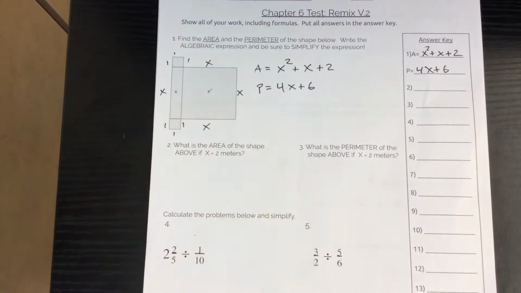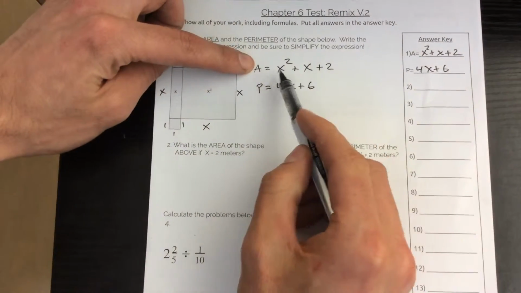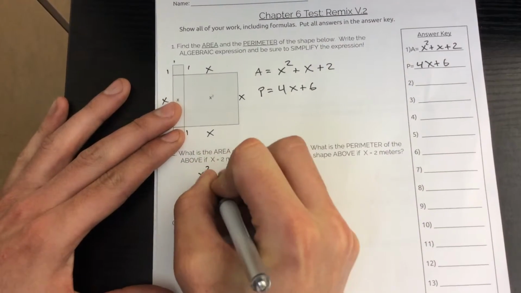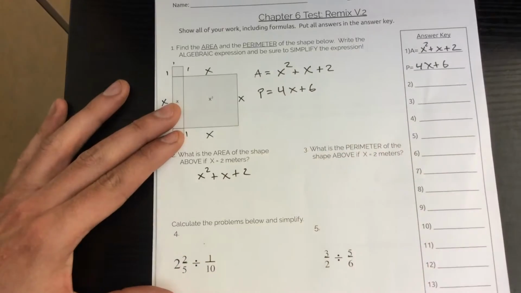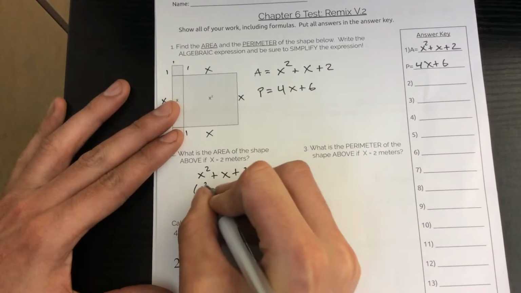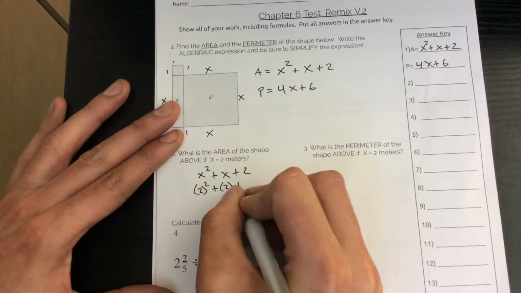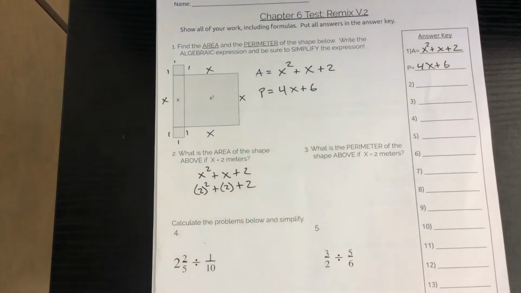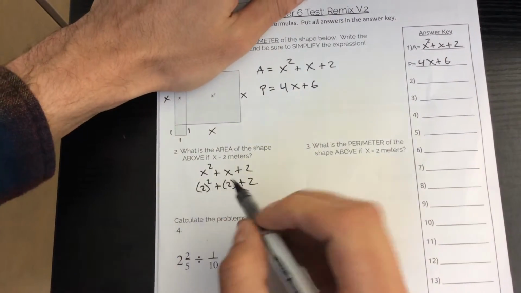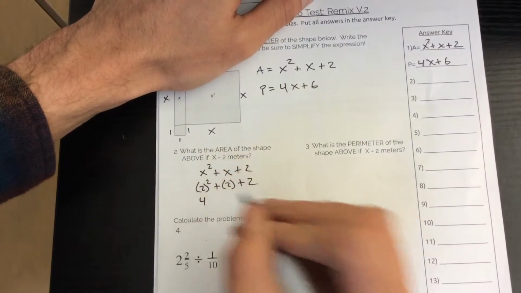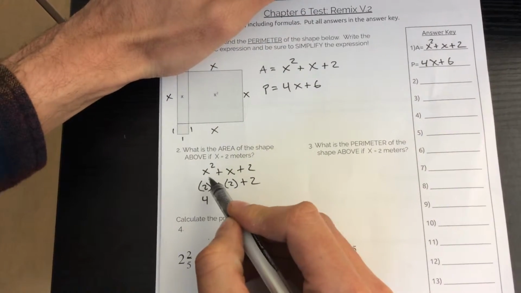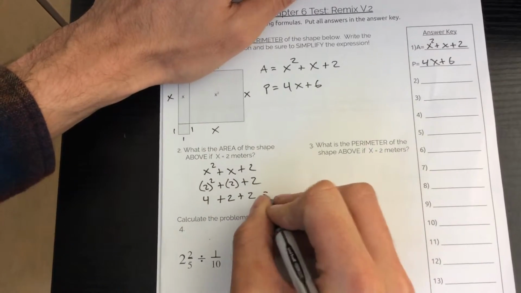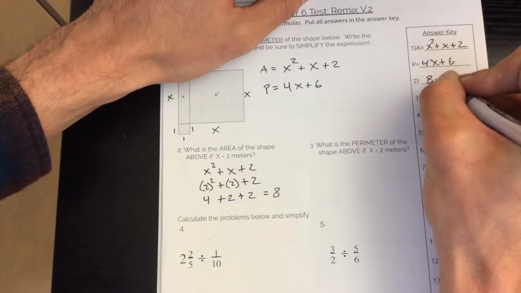All right. Number 2 said, what is the area of the shape? So this expression here, if x was 2 meters. So I can actually use that original area expression and just evaluate it, plug in a 2 for x. I'm using parentheses here just to organize my thoughts, just to show where I plugged in something for x. I use order of operations, so exponents comes first. 2 raised to the second is 4, because it's 2 times 2. Not because the exponent's 2, but because it's 2 times itself. Plus 2, and of course that all comes out to 8. So we would say 8 meters.